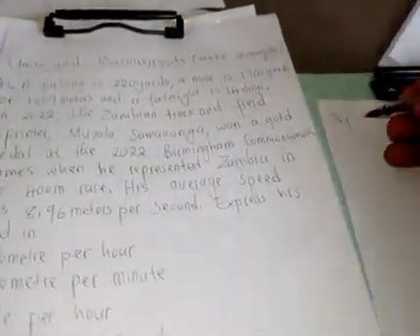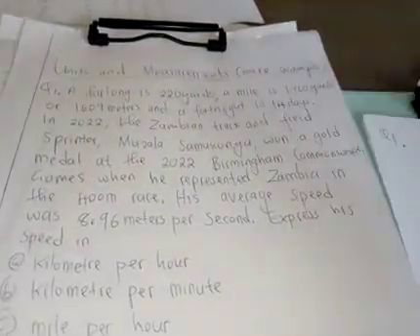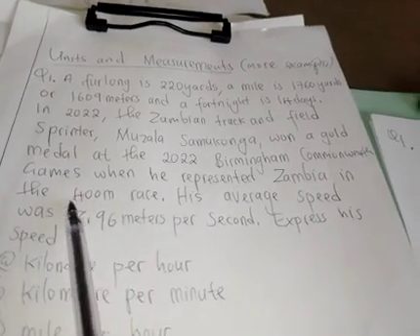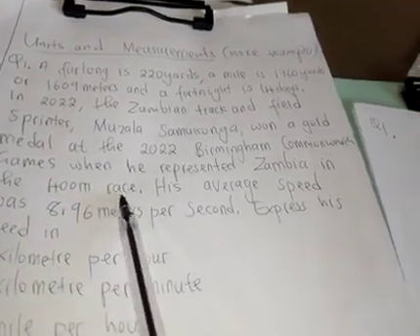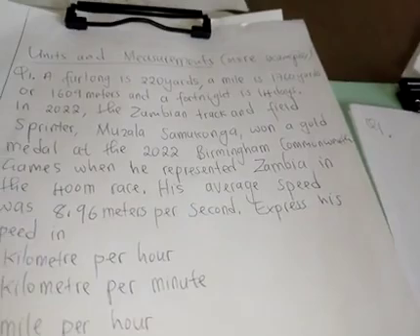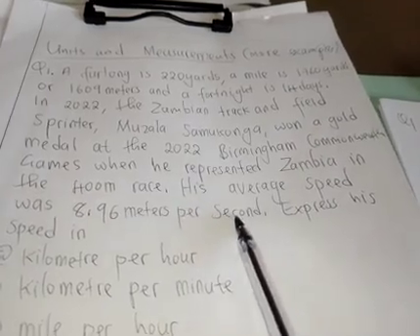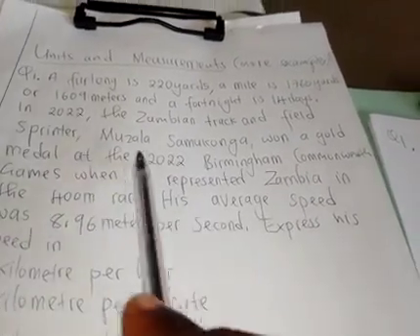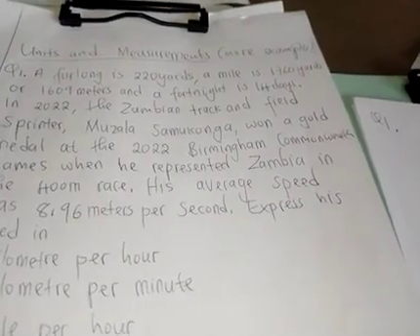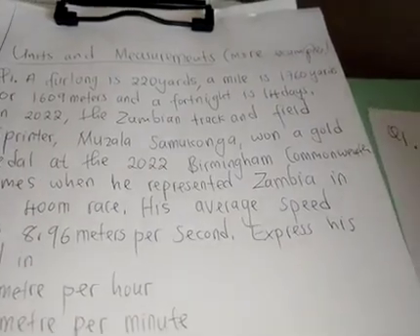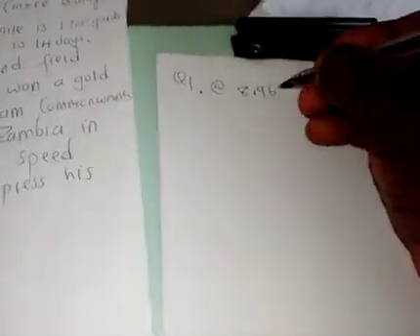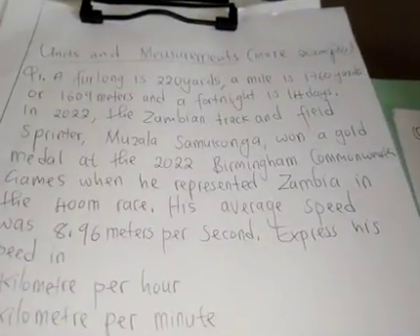We have been given the speed, so this 400-meter race, 2022, that's not even necessary. Just concentrate on 8.96 meters per second. That's the speed, and pay particular attention to the conversions given. So we have been given the speed of 8.96 meters per second.